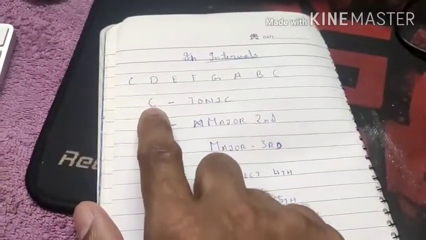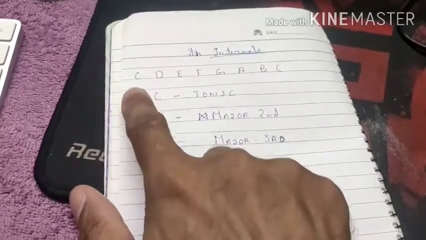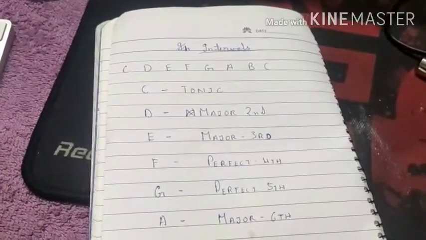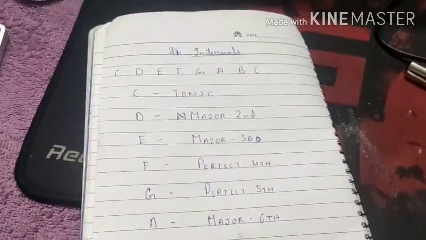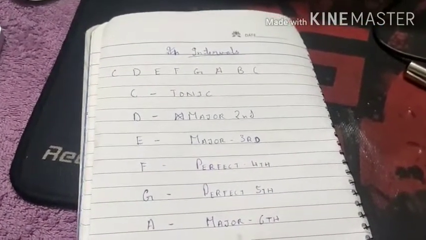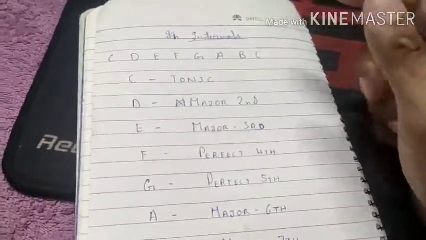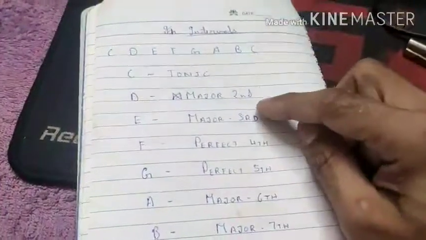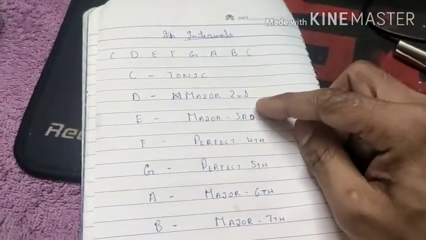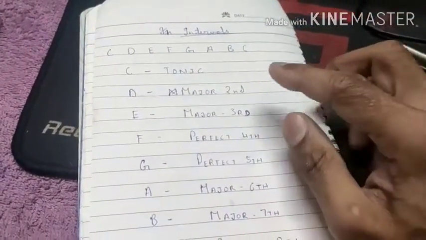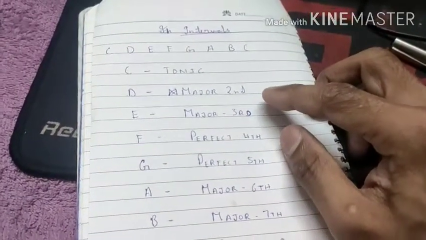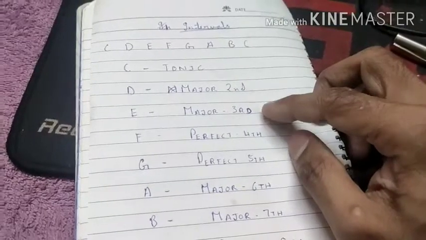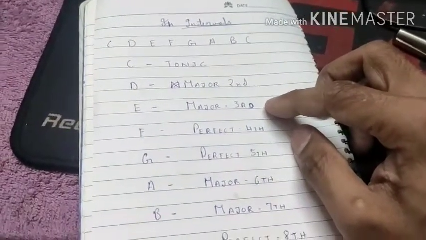So this note is known as the tonic note. Why? Because it's the starting point of any scale. So if we take the C major scale, then the C note will be the tonic. If we take the D major scale, then the D note will be the tonic, and so on. Now let's move on to the second note of the scale, that is the D note. If it's the natural note, then it is known as the major second. And similarly, if we go on to the third note of the scale, which is E, it is known as the major third interval.